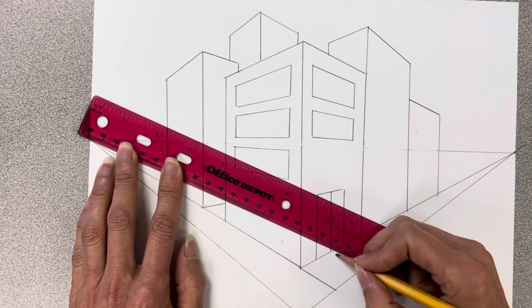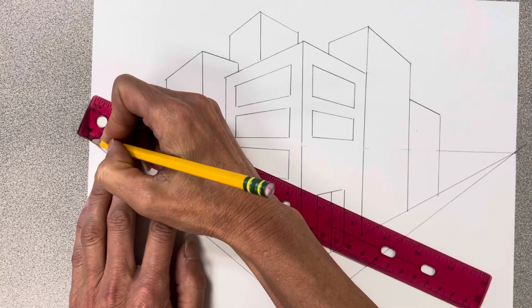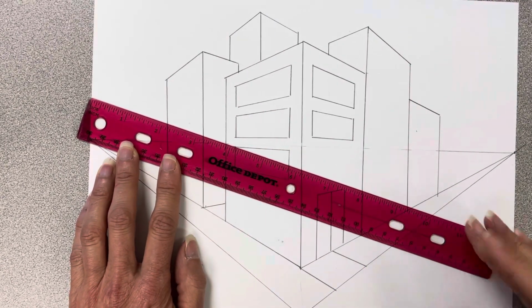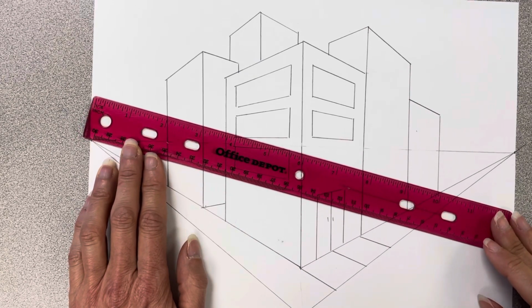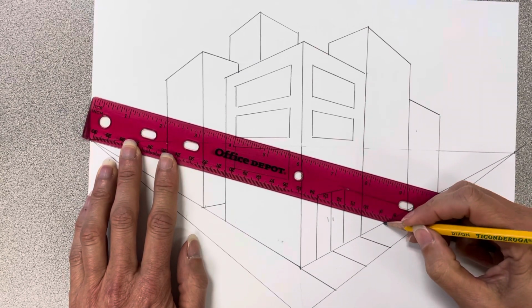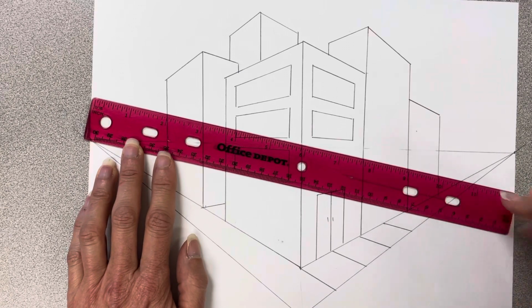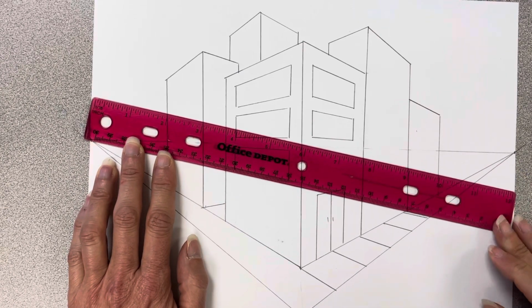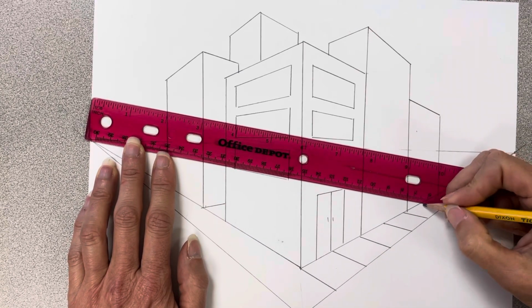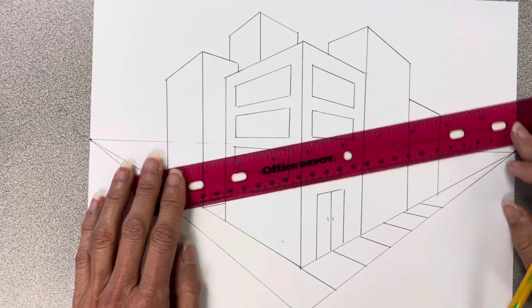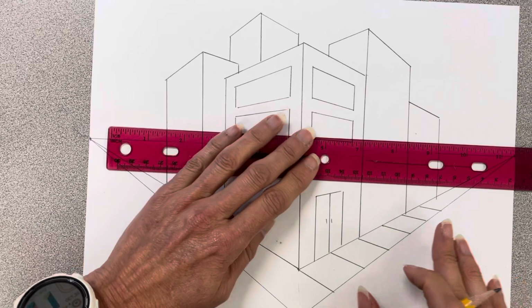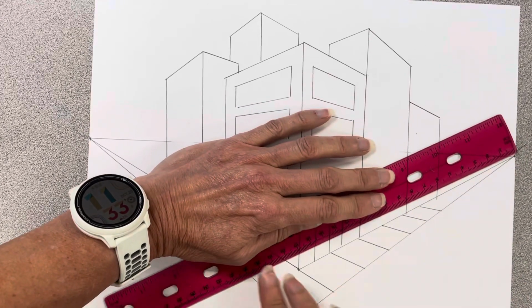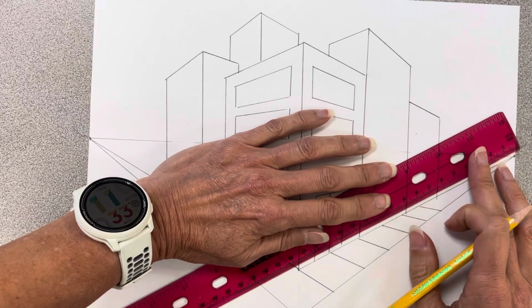Okay, so each one of these I'm going to check and make sure I'm lined up. And these should get closer and closer together as you go off into the distance. I'm not going to draw all of them. Okay, but each of these are lined up with the left vanishing point. The ones on the left are going to line up with the right vanishing point.